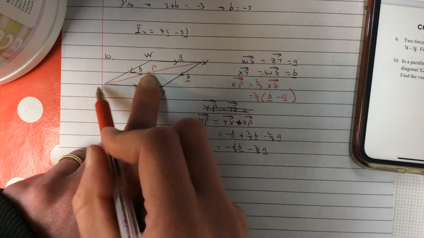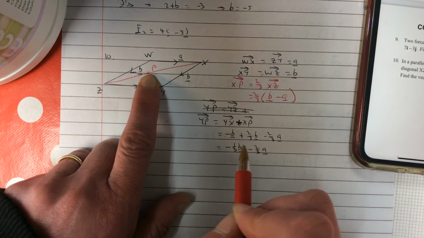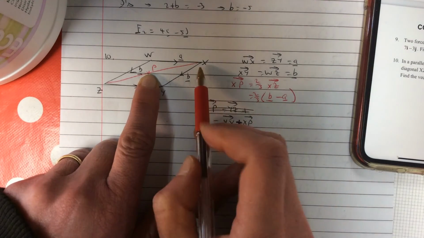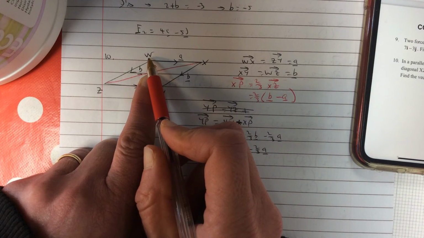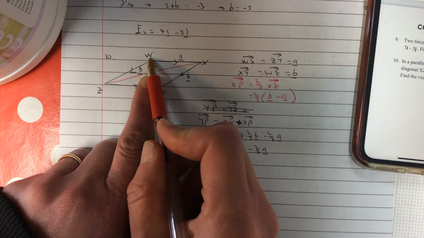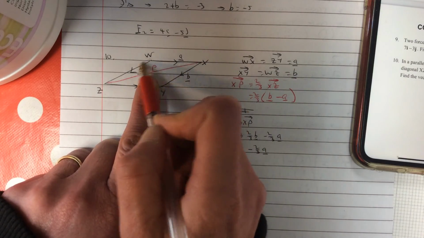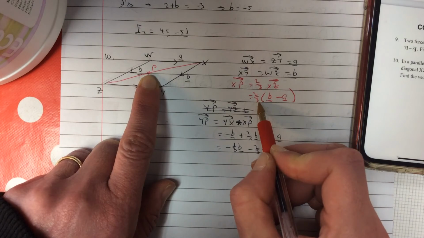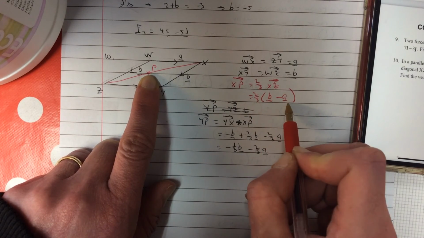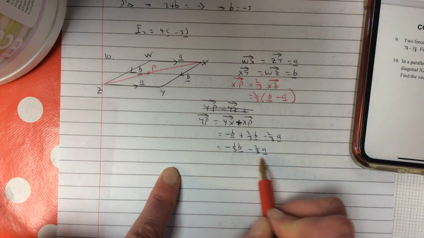So I need XZ. So how can I get my X to Z? I can go Y. I'm trying to get X to Z. So minus a add b, just going backwards and down. So minus a add b. I want two thirds of that, so it's two thirds b minus a. And just plugging your XP in there and tidying it up.